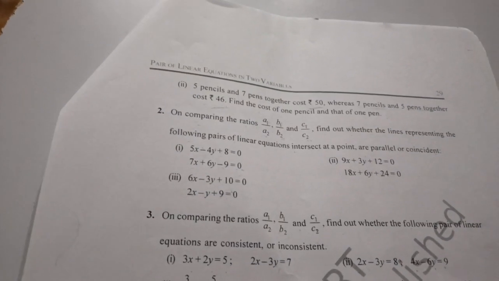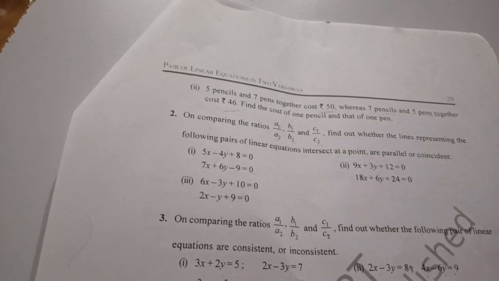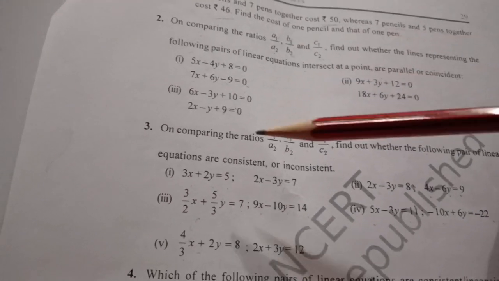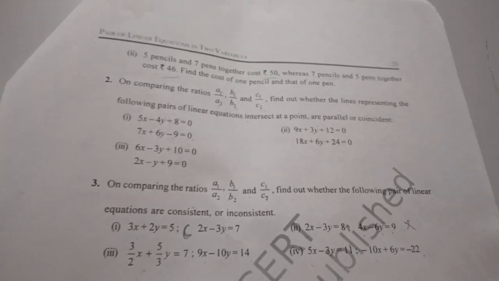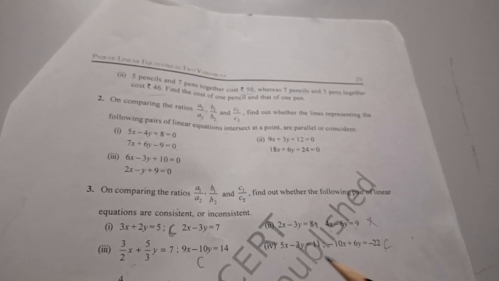In the question it is asked which are consistent, which are inconsistent. First one is a consistent pair. Second one is an inconsistent pair. Third one is consistent. Third one also consistent. Next, fourth one is also consistent or dependent. Fifth one also consistent or dependent. Okay, thank you.